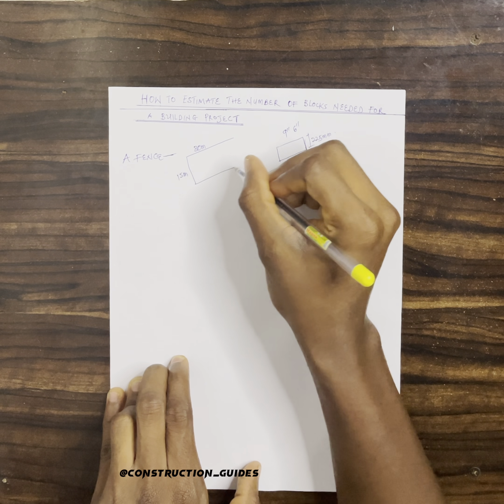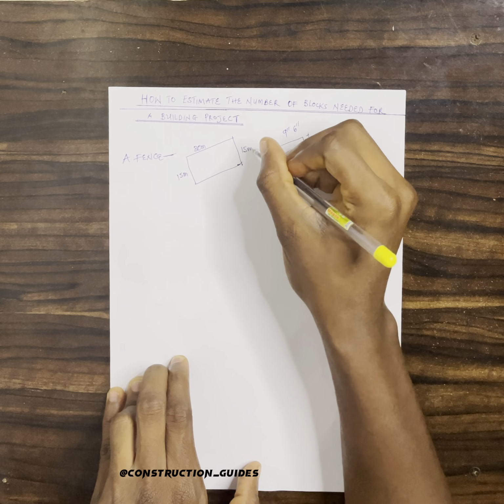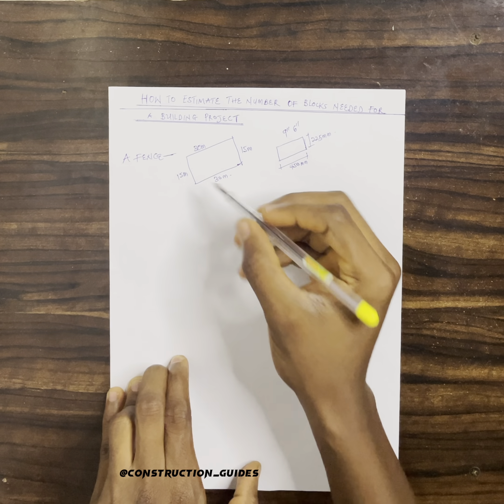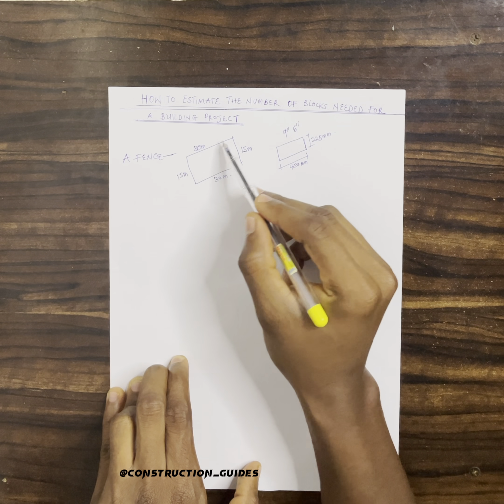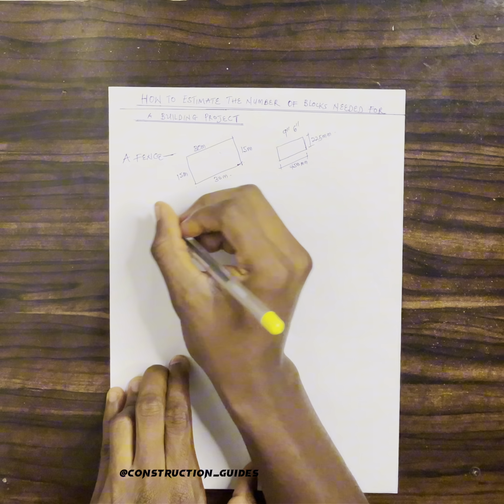Now this is the fence. I have 15 meters here too, and 30 meters here too. The total perimeter of this fence, where the blocks will go, is this plus this plus this plus this.